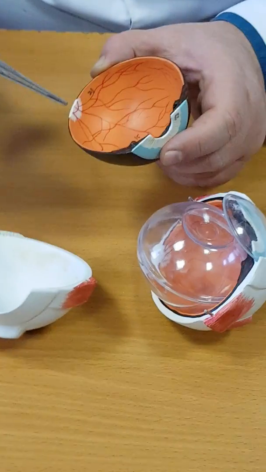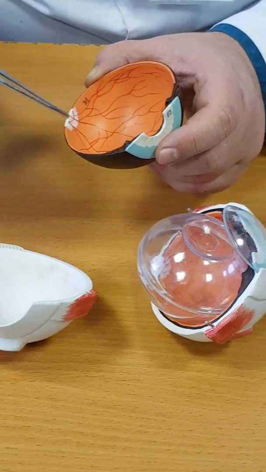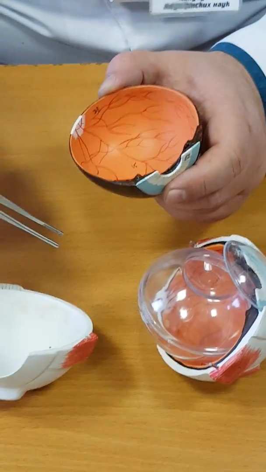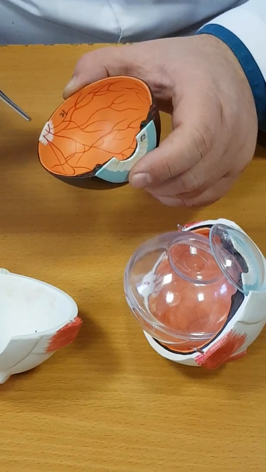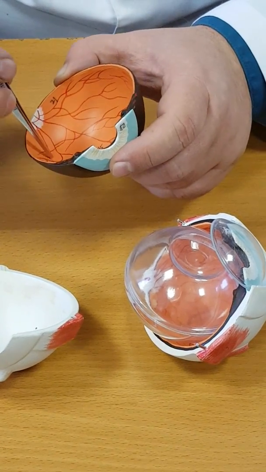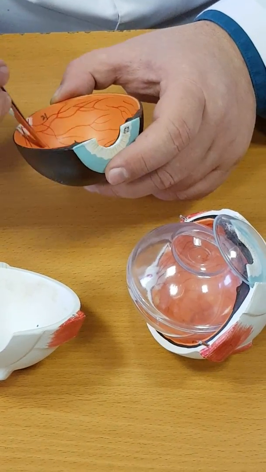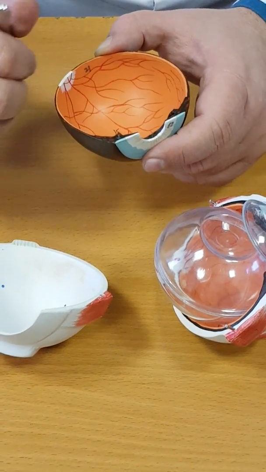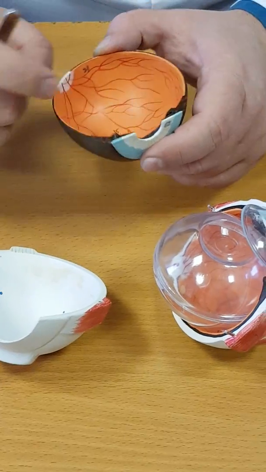And in the central part of this disc we can see a place where the central artery of the retina arises. This artery, arteria centralis retinae, goes to the inner surface of the retina and supplies it, and it is a branch from the ophthalmic artery.